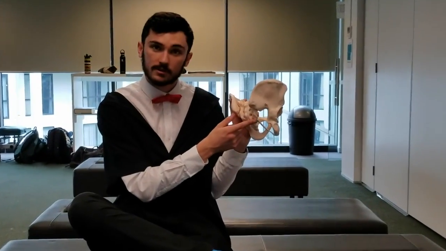Ligaments can be assessed to determine potential vertebral subluxations. For example, the sacrotuberous ligament can indicate a pelvic tilt, which is an indicator of a potential subluxation.